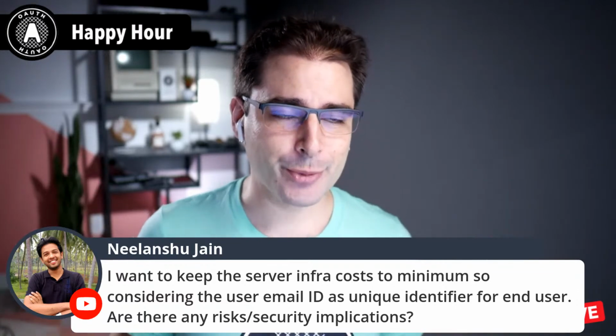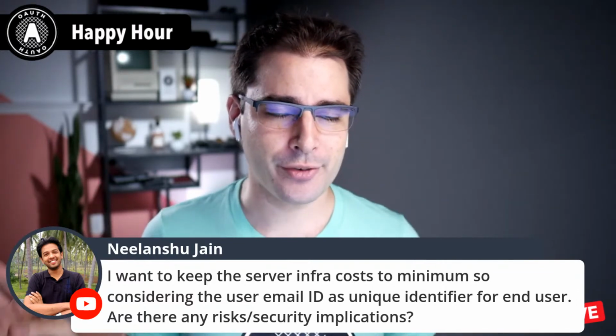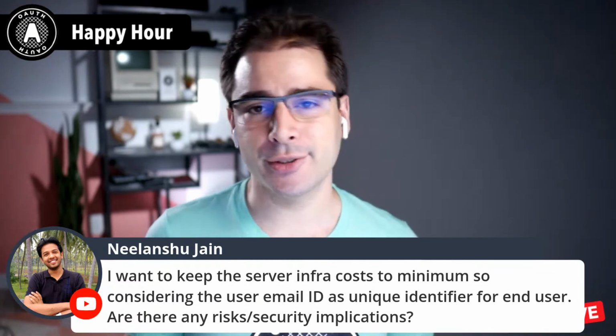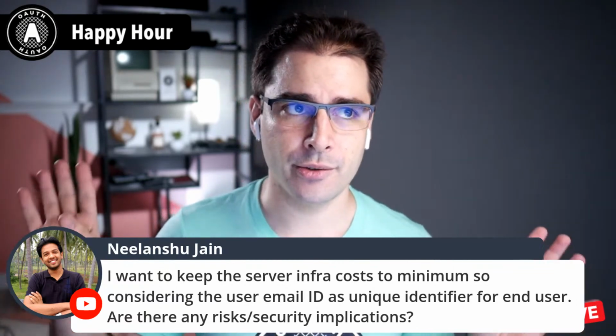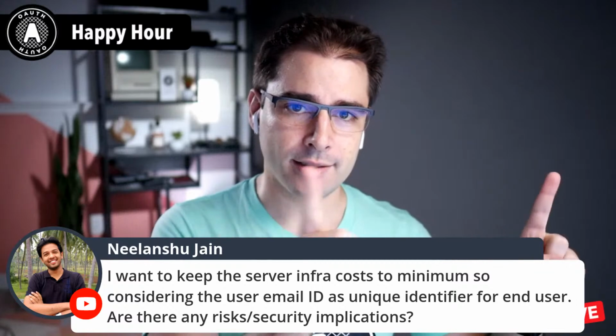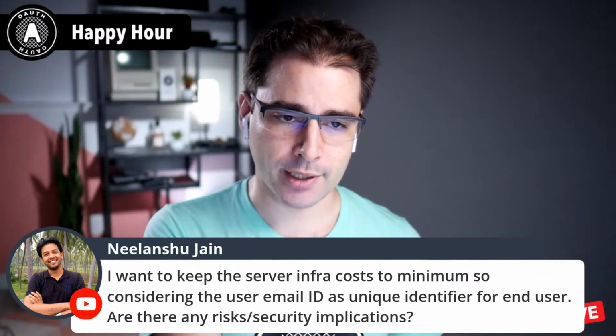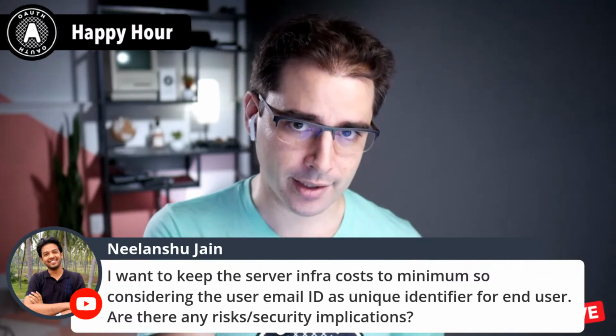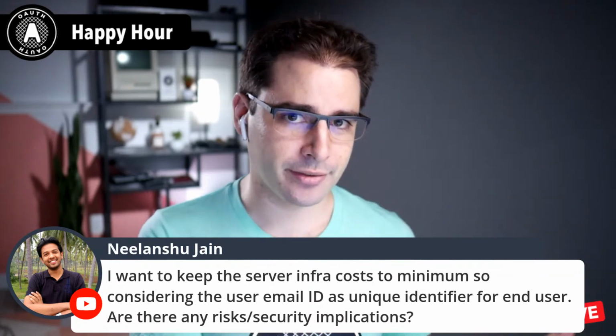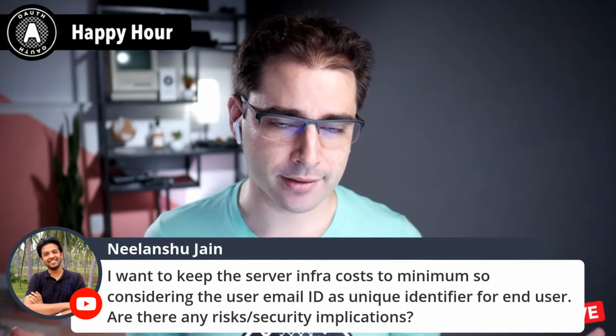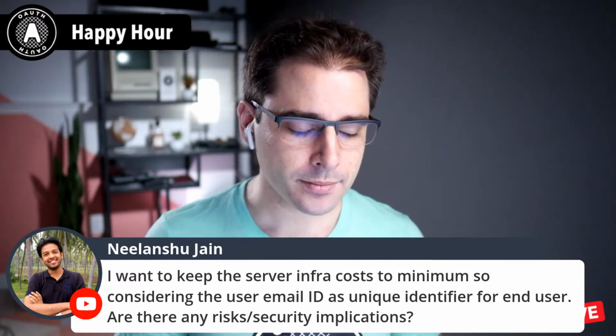Now, if you are 100% sure that every identity provider that you're using does not let users change their email addresses and return that as the email in their OpenID Connect response without verifying the email, if you're 100% sure of that, you could use it to dedupe accounts like that.